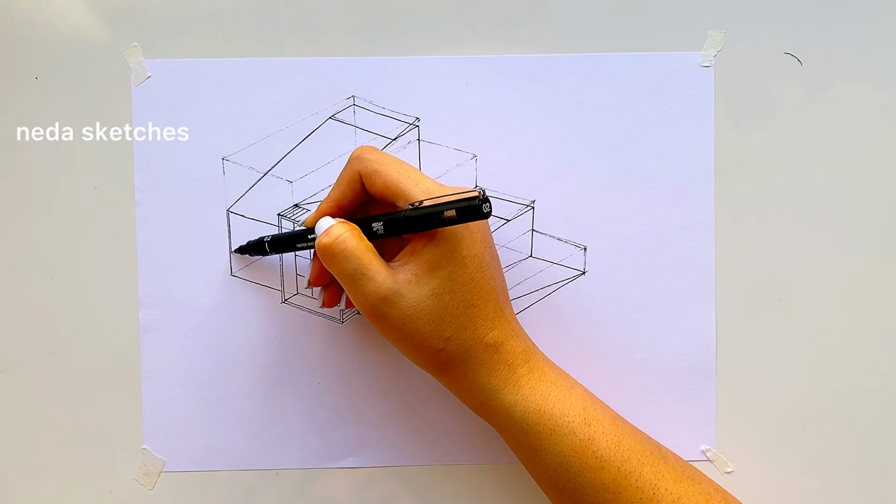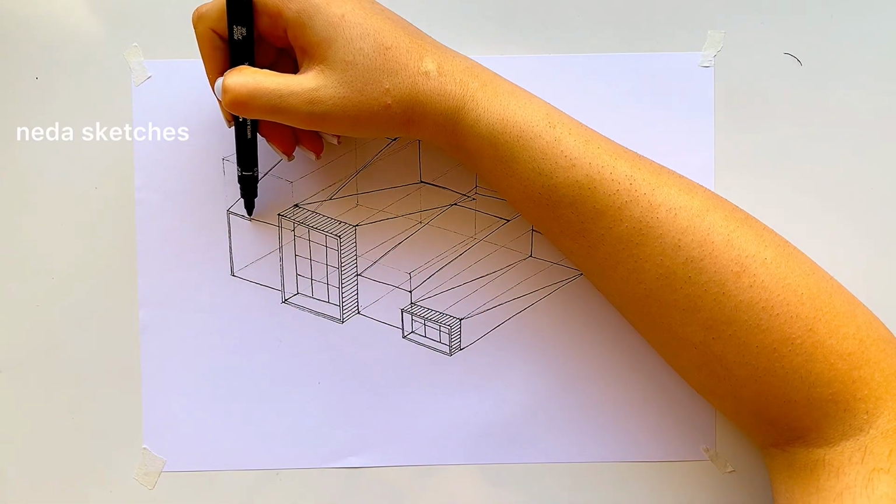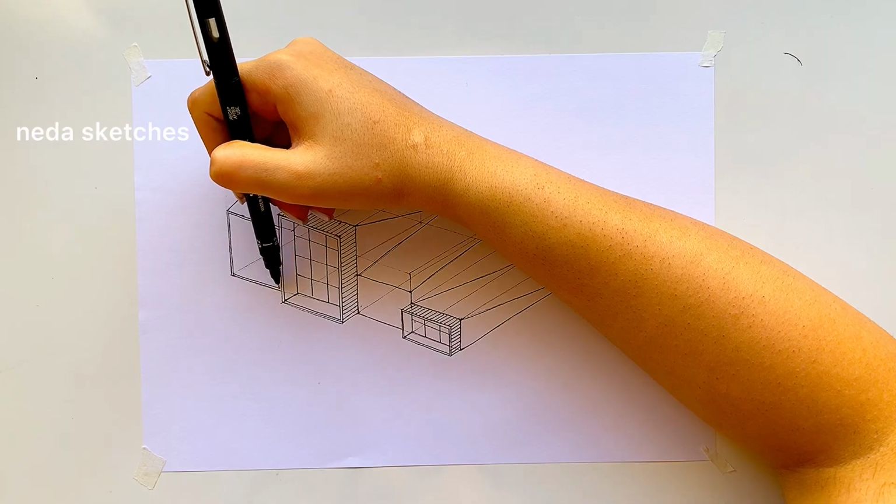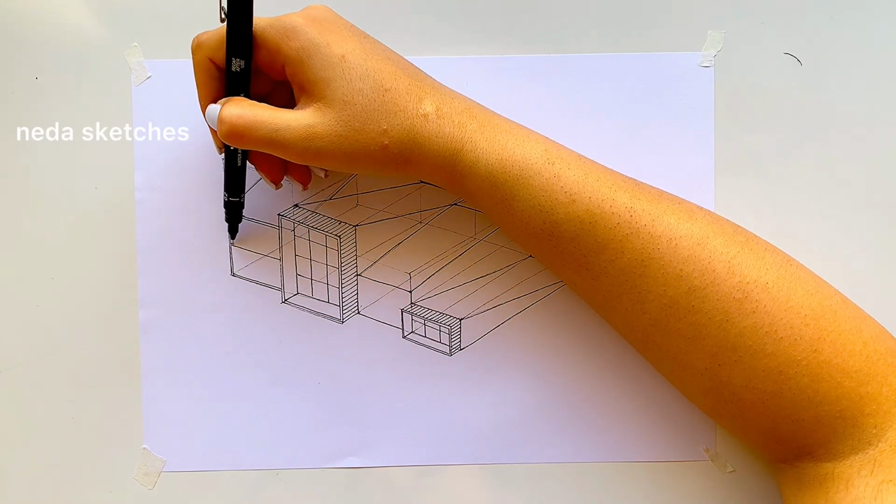I draw some other parallel lines with different sides of the cube, and I draw some vertical and horizontal lines.